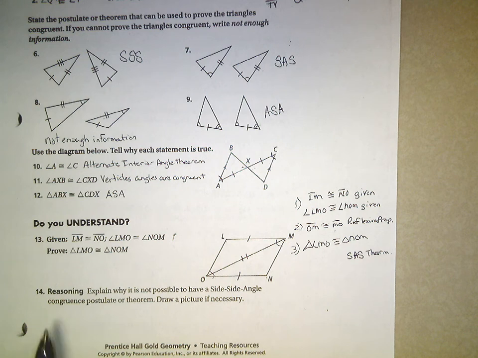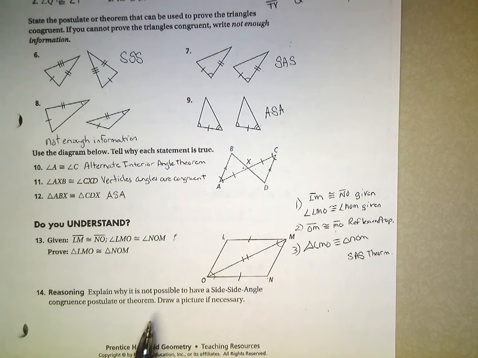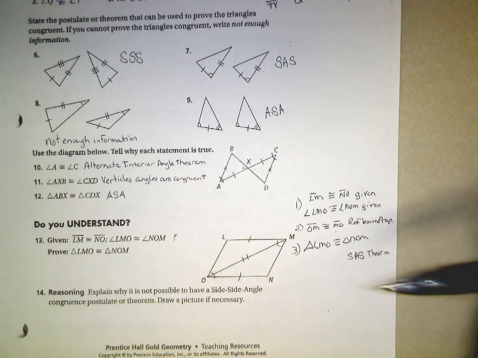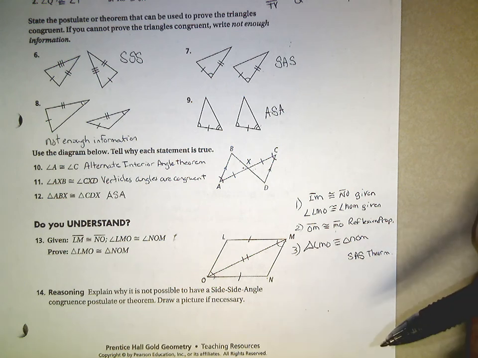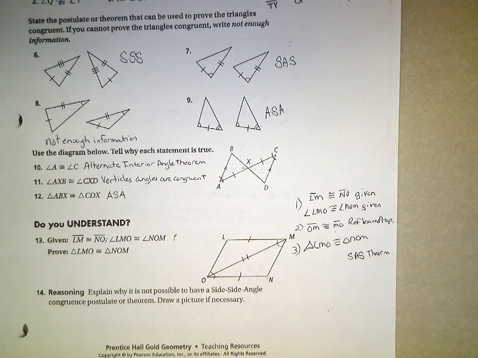Down at the bottom, it says 14, reasoning. Explain why it's not possible to have a side-side-angle congruent postulate or theorem. Draw a picture if necessary. I talked with a couple of students about this today that came in for Cub Academy to get some extra help with this before our test tomorrow. But it says a triangle can have two sides and a non-included angle congruent to another triangle, but the hinge effect of one side makes it possible for two different triangles to result.